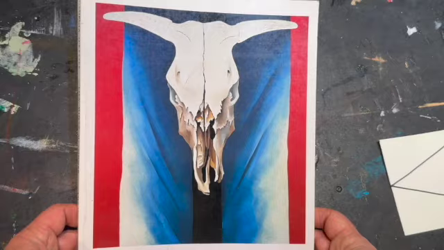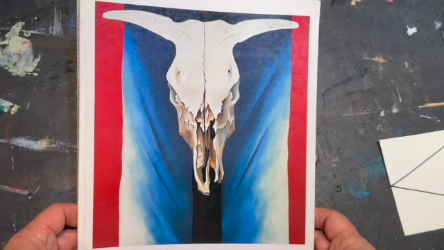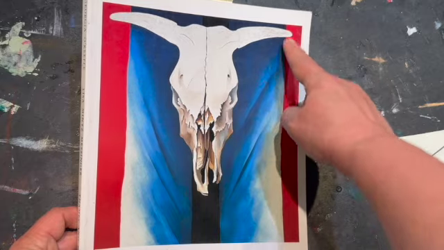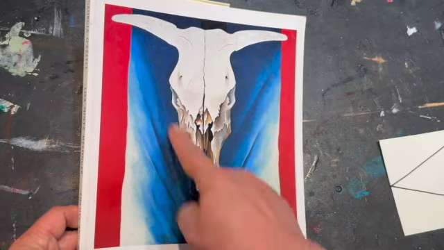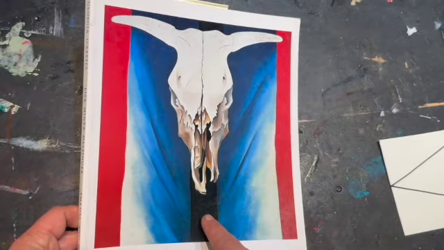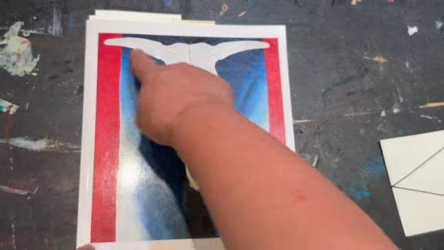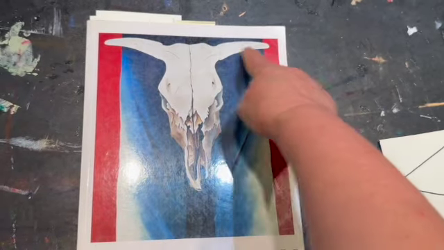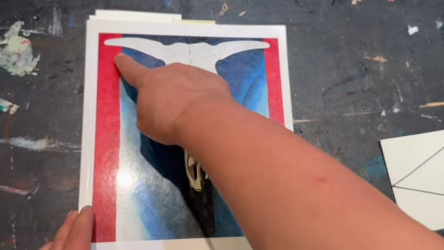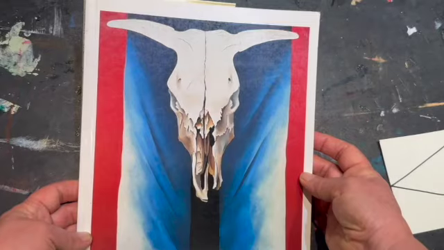Sometimes shapes can be kind of hidden. You have to really look for them to see them. You can see these lines going down like this, and then we have this sort of T shape with the horns at the top. So we've got a great big triangle right here with this skull.